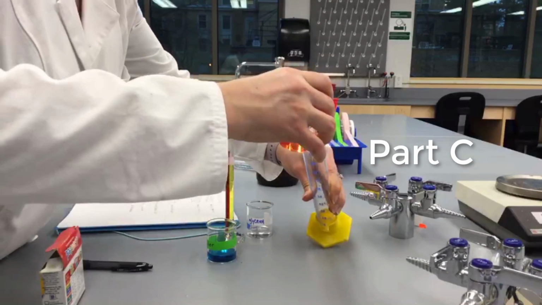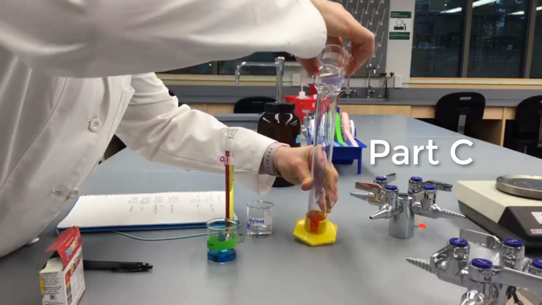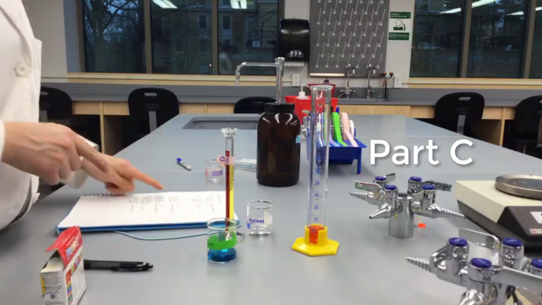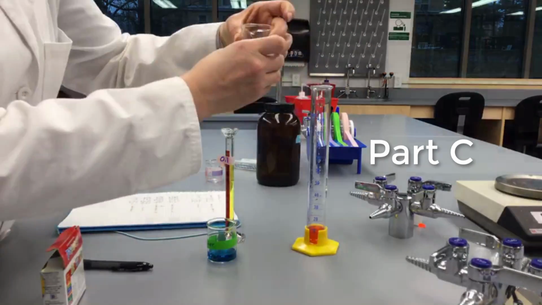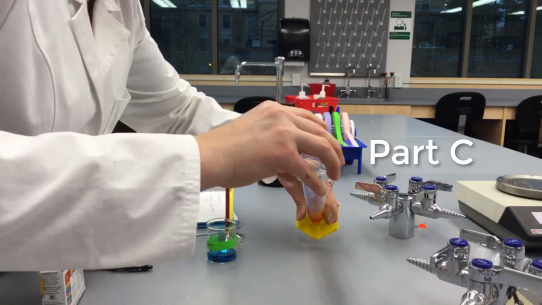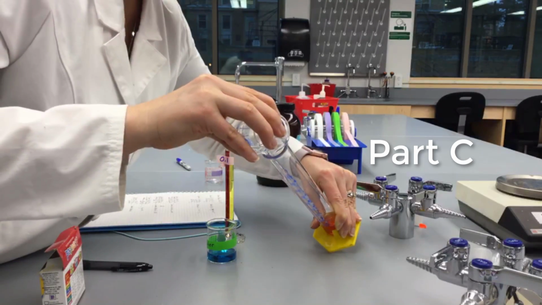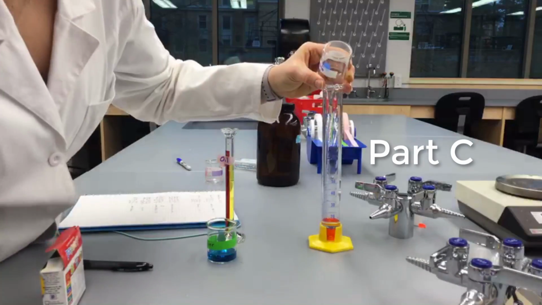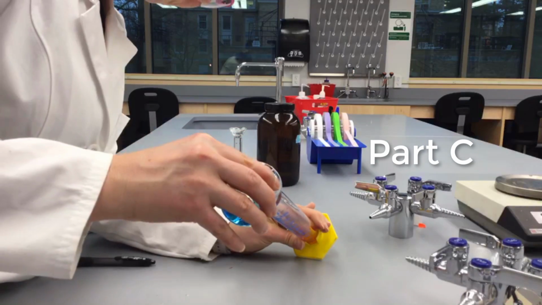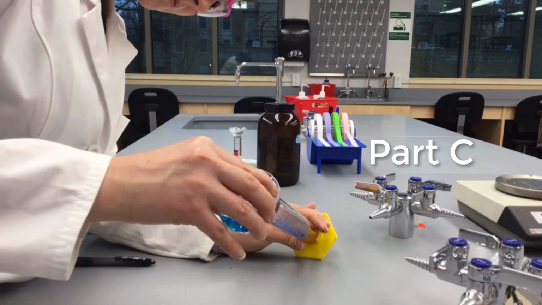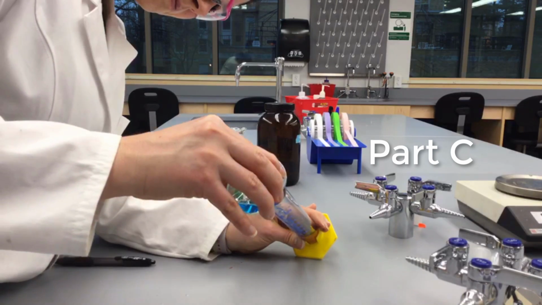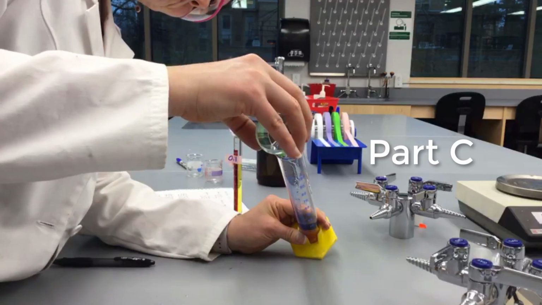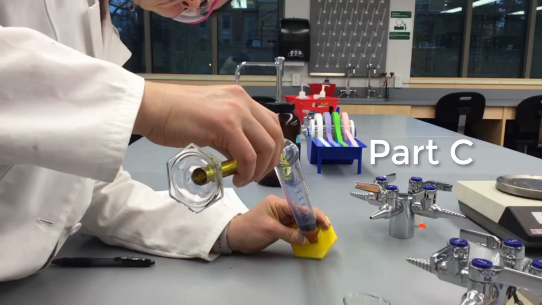Then, start with the most dense liquid and pour it gently into a 100 milliliter graduated cylinder. Carefully layer the other liquids by pouring slowly down the side of the graduated cylinder. You should start with the most dense and end with the least dense liquid. If you do this carefully and in the correct order, you will end up with 4 layers. At this point, step back and appreciate your art.